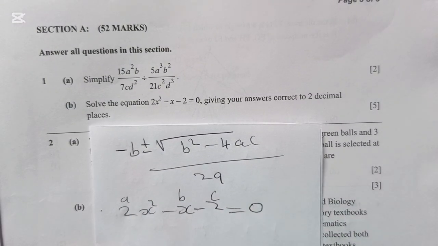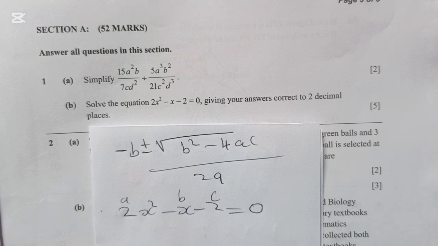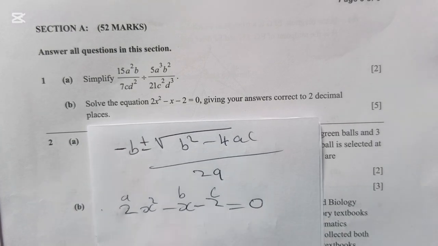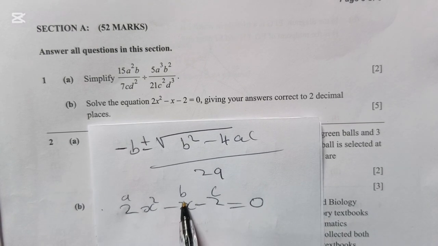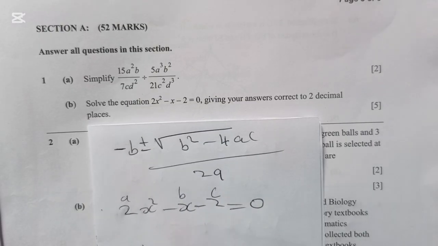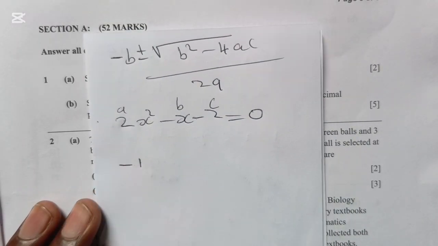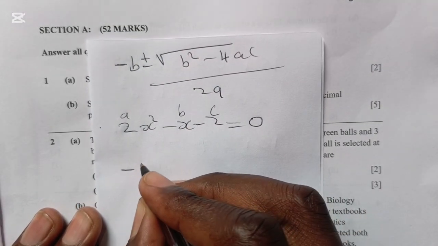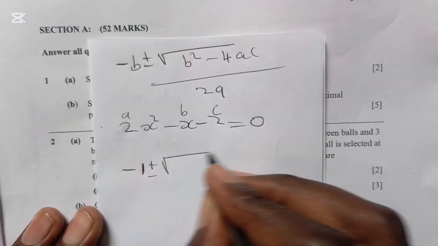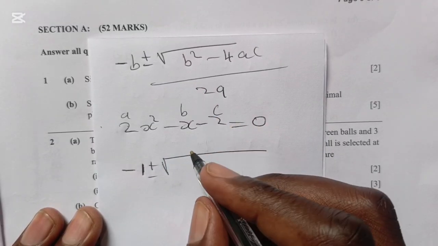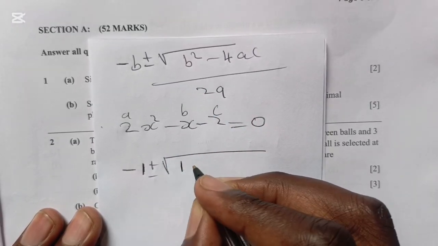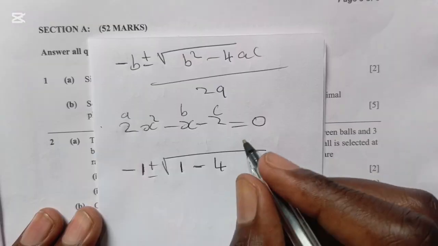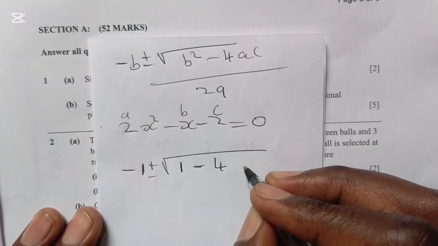Okay guys, now put in the values of the equation. So we are going to say negative, what is our b there? That is x. So what's the value of x there? It is 1. So it's plus or minus the square root, using the quadratic formula. Then what is our b again? It is 1, minus 4. A, what is it? A is 2.